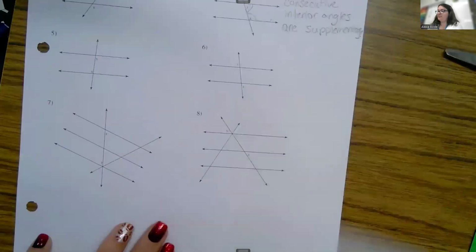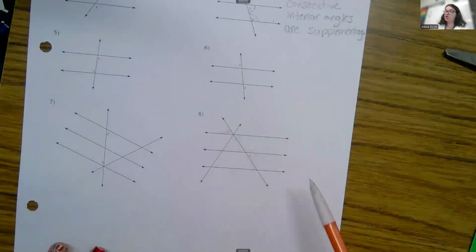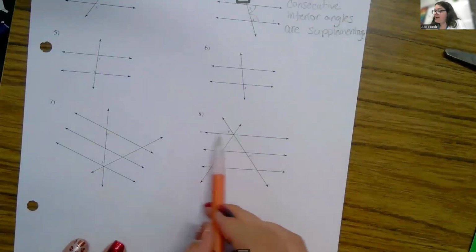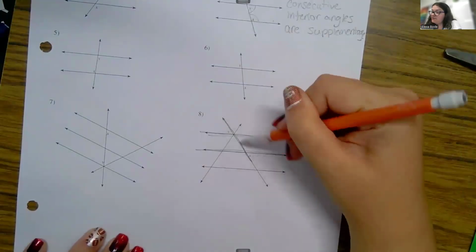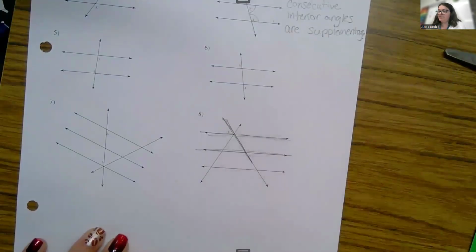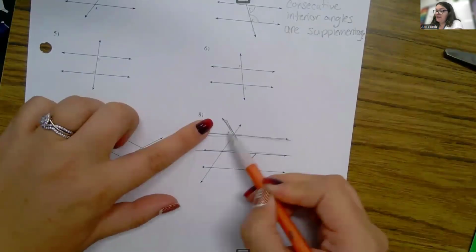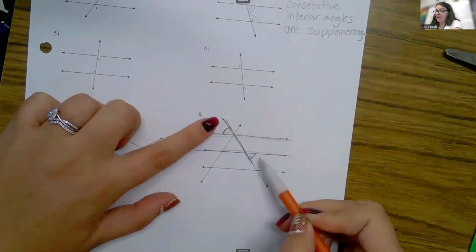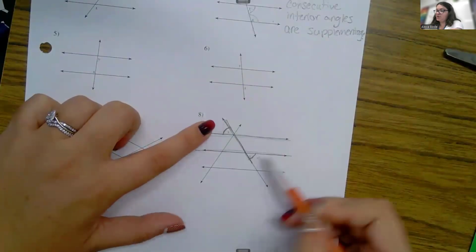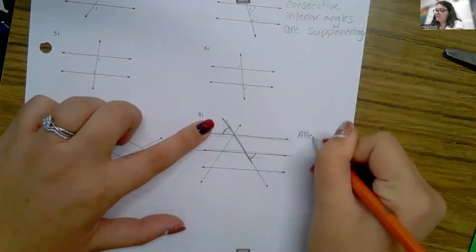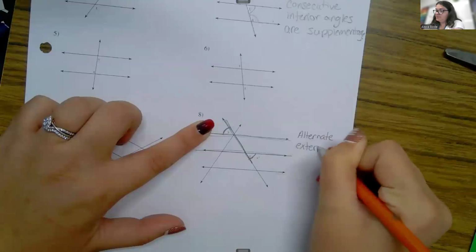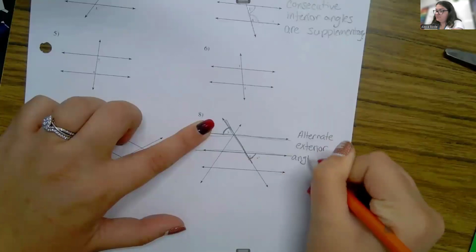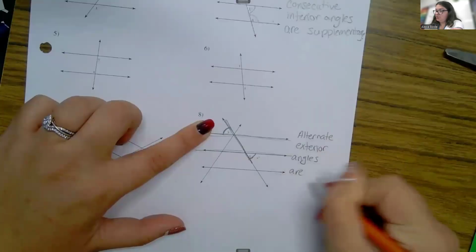X and Y are congruent, but what type are they when there's so many different lines? I'm looking at this parallel line and this parallel line because that's what my X and Y are touching. And I'm looking at this transversal because they're both touching this transversal. Notice they're both on the outside of the parallel lines and on opposite sides of the transversals. They are alternate exterior angles, and they are congruent.